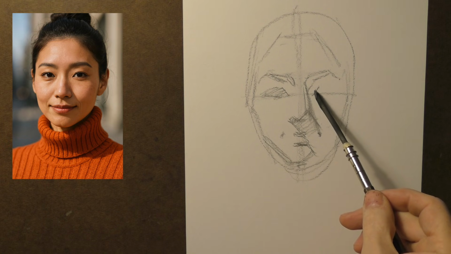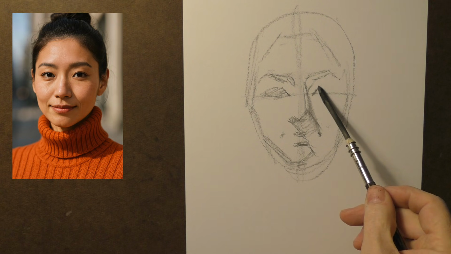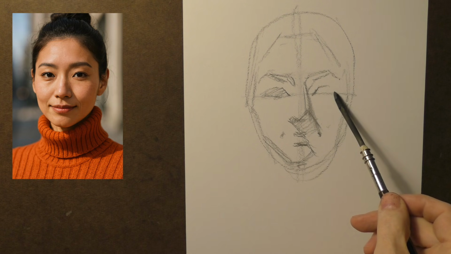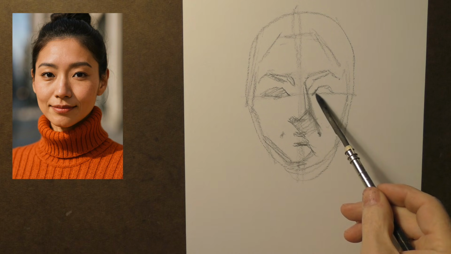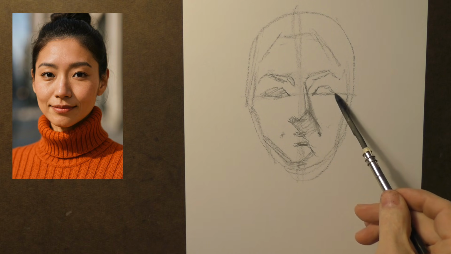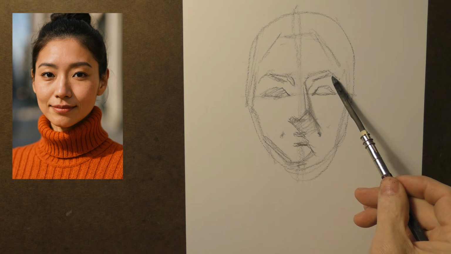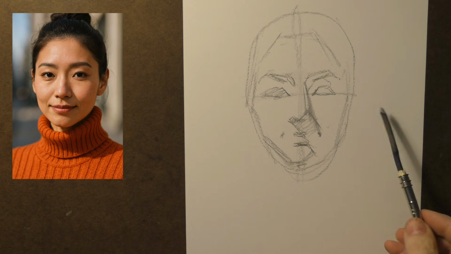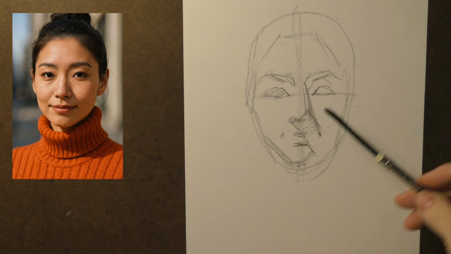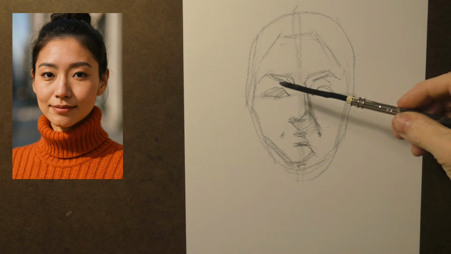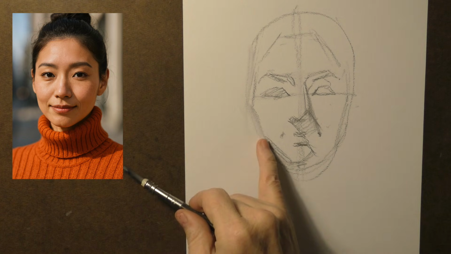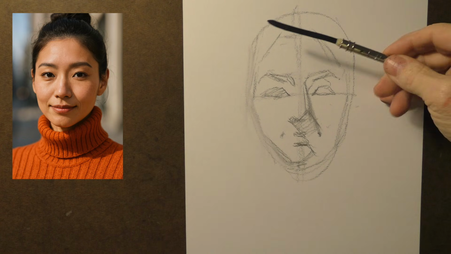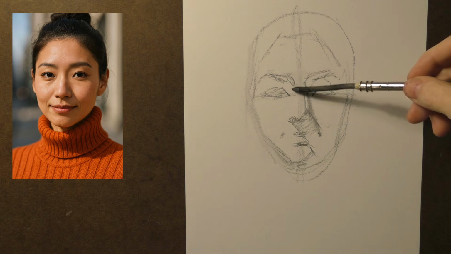Look at the distance between the eyes. Just approximate that. It's not really a three-quarter view, but it's not a straight on either. This distance, this shadow side is wider than this side, so I probably want to thin out this side because it feels too much like she's looking right at us.